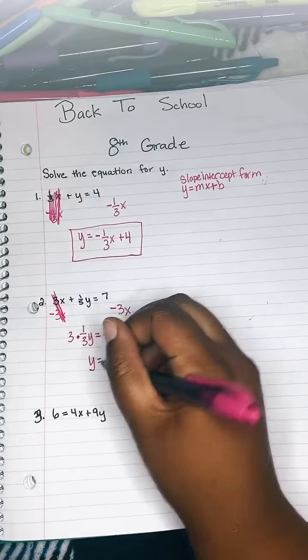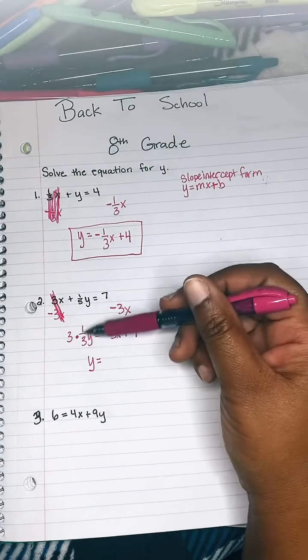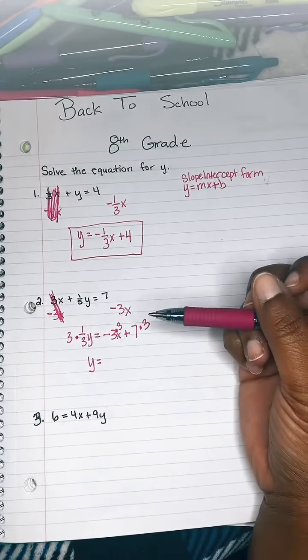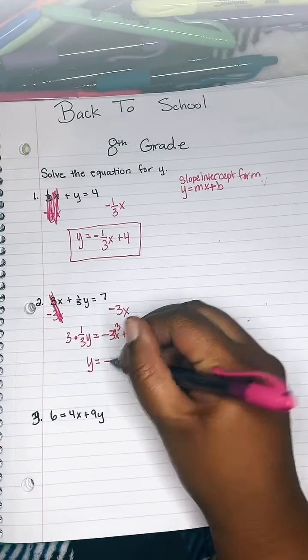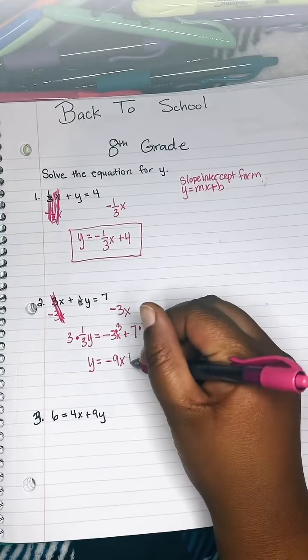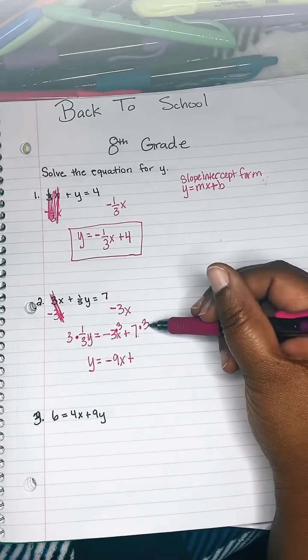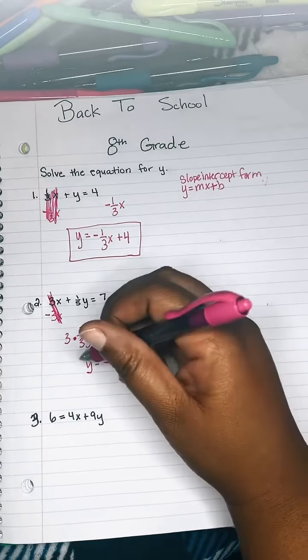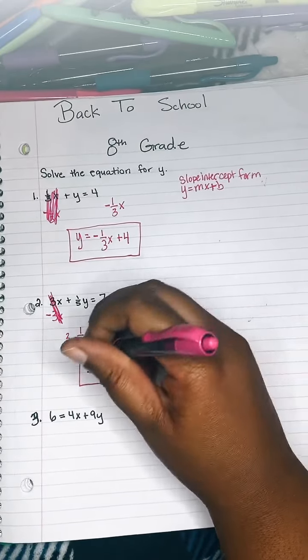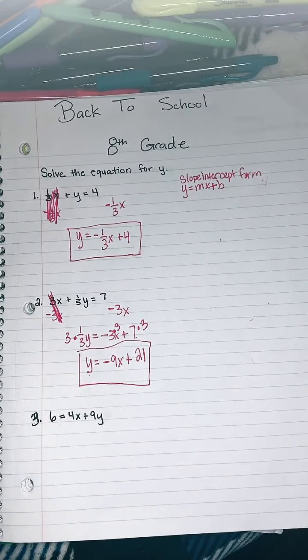So it would be 1y, because 3 times 1/3 is just 1. So -3 times 3 is a -9x plus 7 times 3 is 21. And this is your beautiful slope-intercept form.